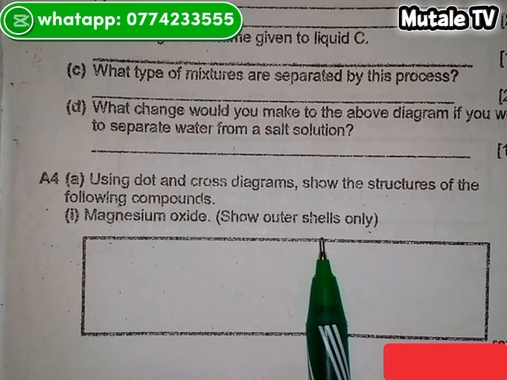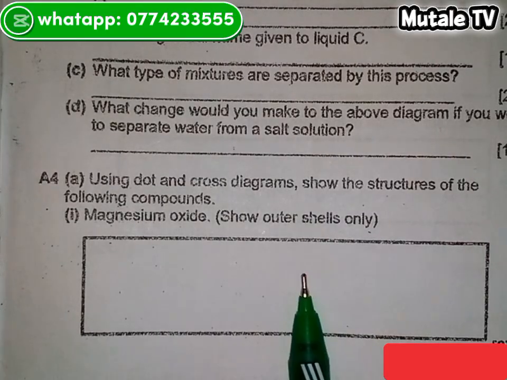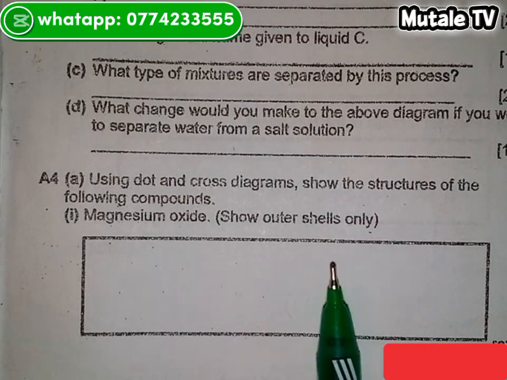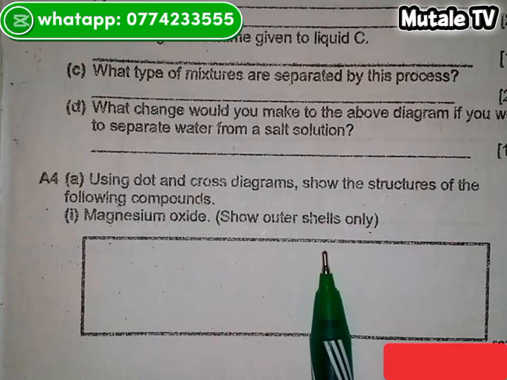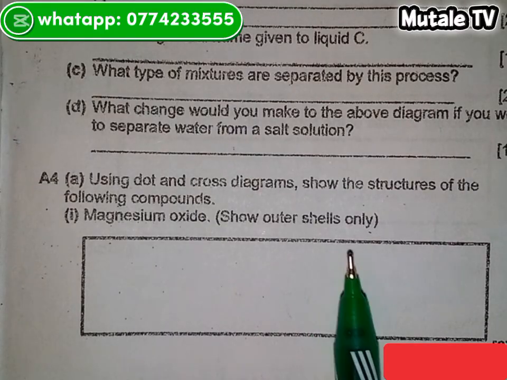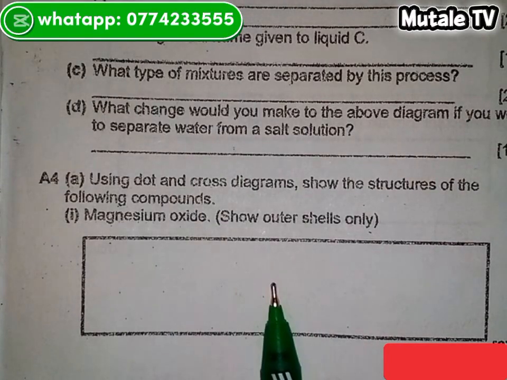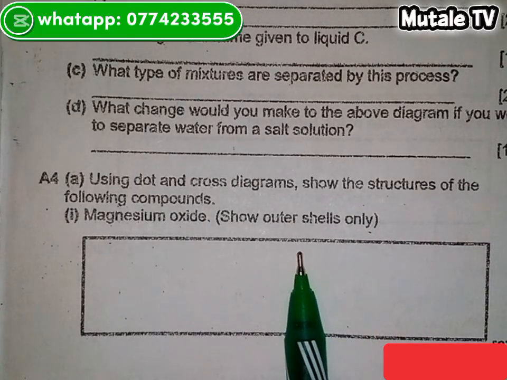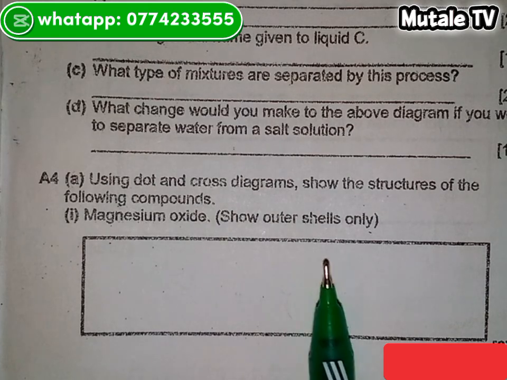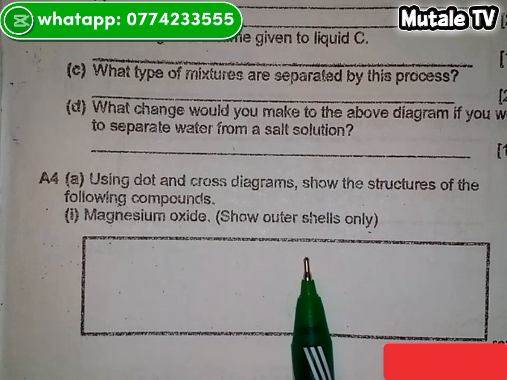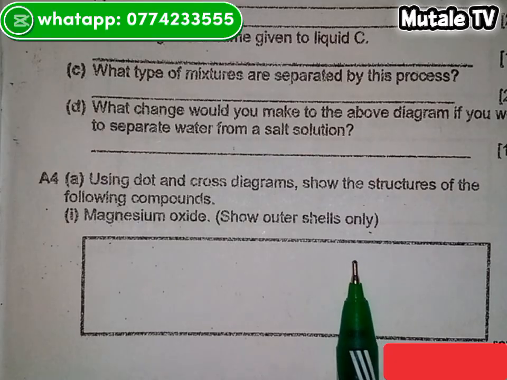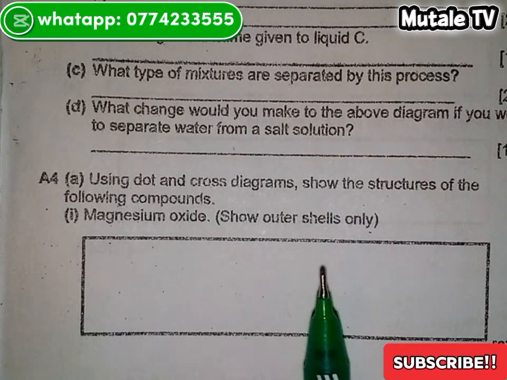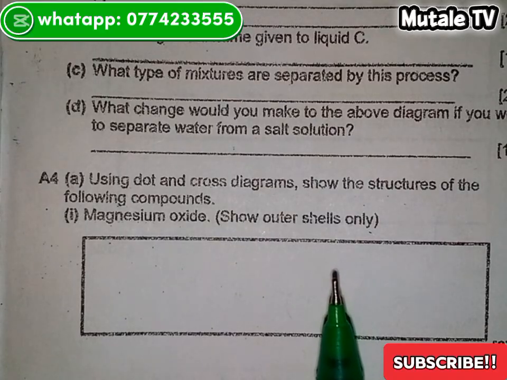No need to show the first shell, the second shell, the third shell, or the fourth shell, if that element reaches that number of shells. That means if the number of shells an element needs to attain stability is 3, you don't need to show the first and second shells. You need only show the third shell. But if an element has 2 shells, you show the second shell only, not the first shell. Let's look at how we can draw that.